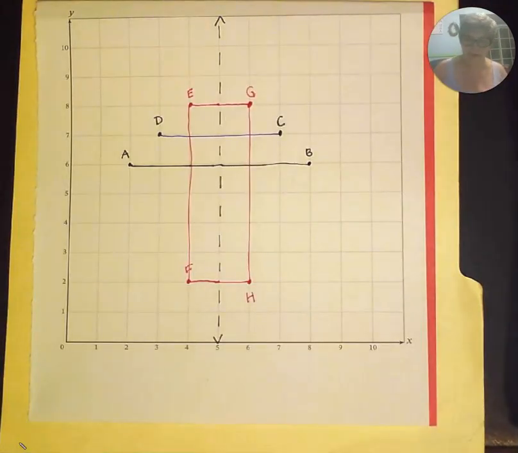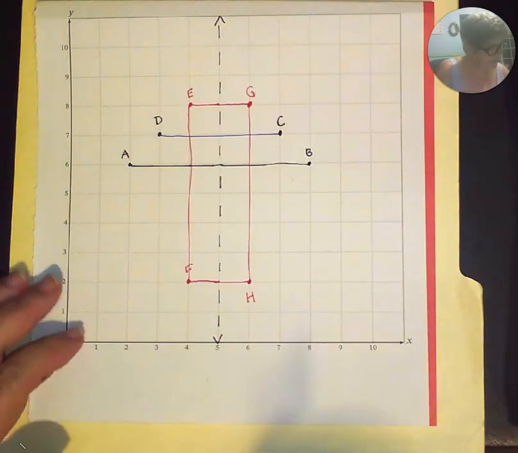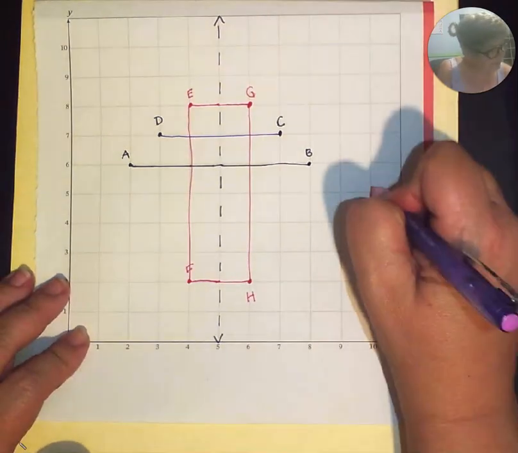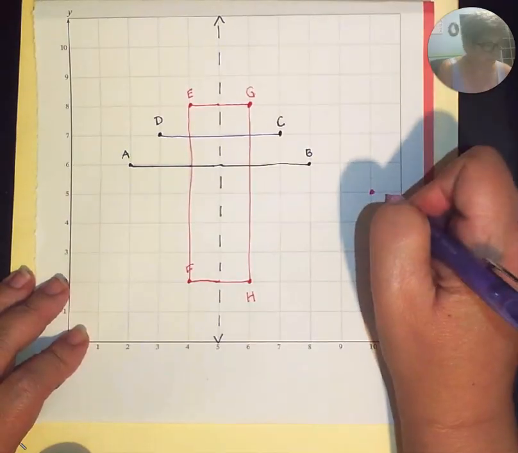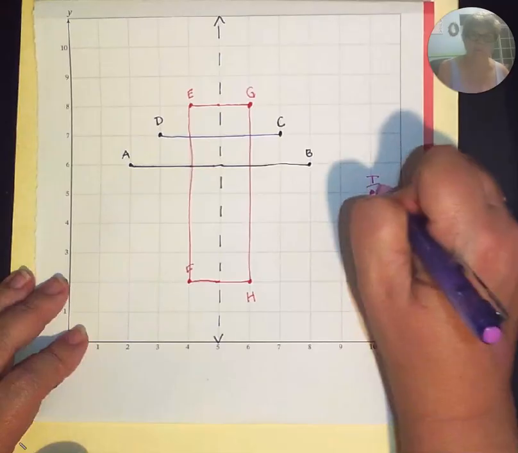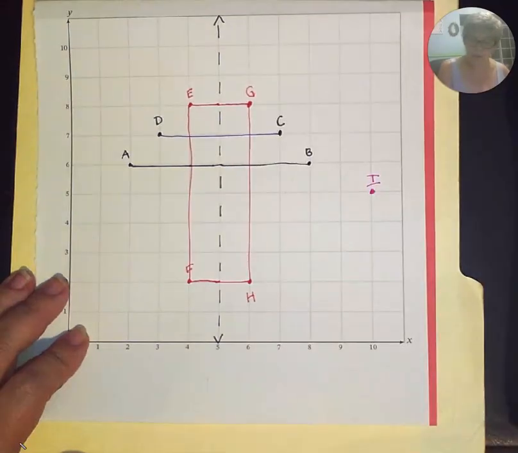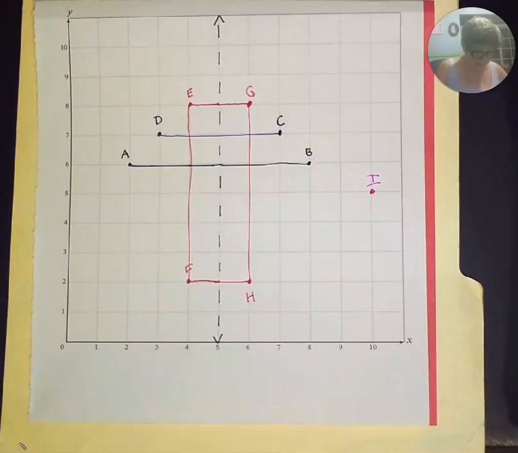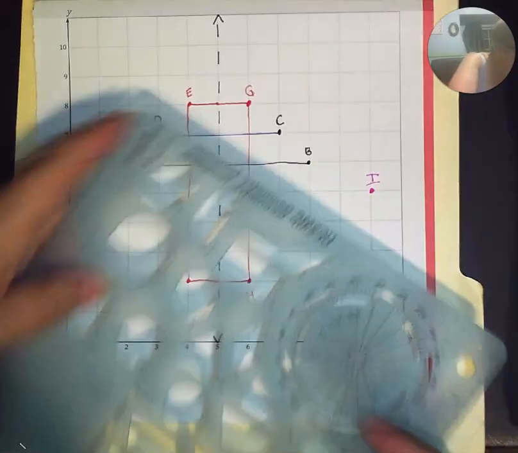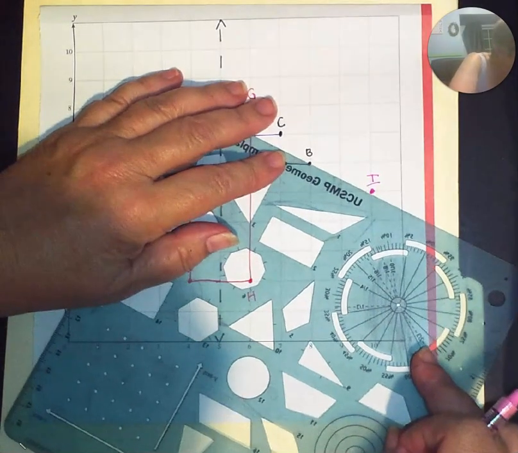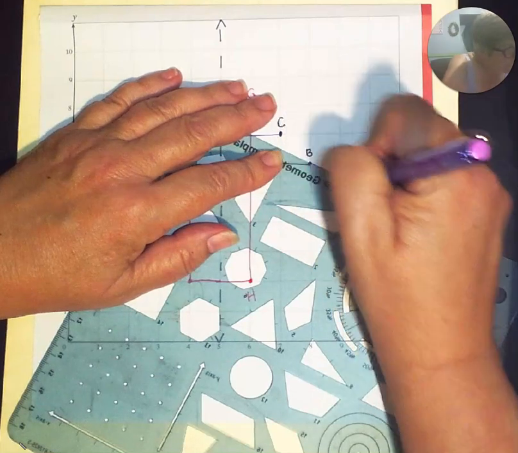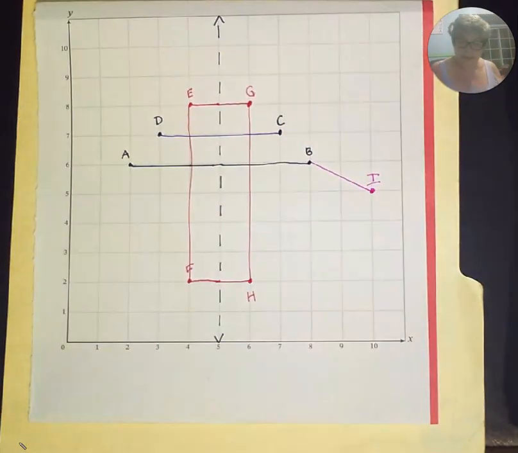Plot and label point I at 10, 5. 10, 5, and point I. Use a straight edge to draw line segment BI. Ooh, do you see line segment BI? Getting a little bit tricky. I better use a straight edge because we're going to have a diagonal line. There we go.